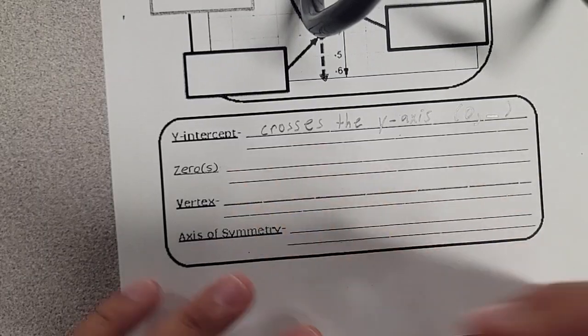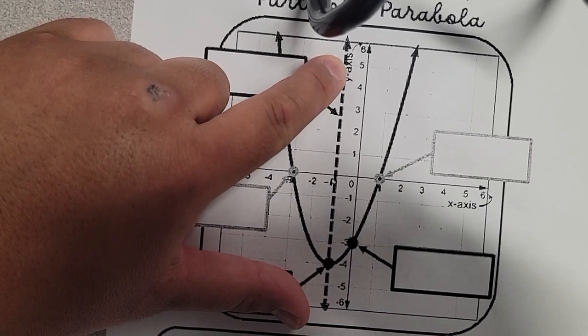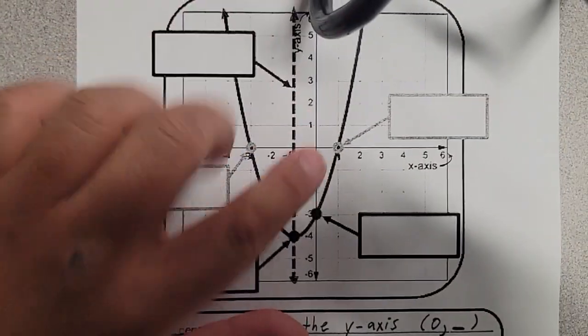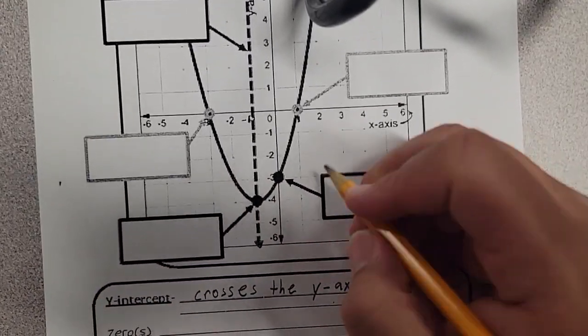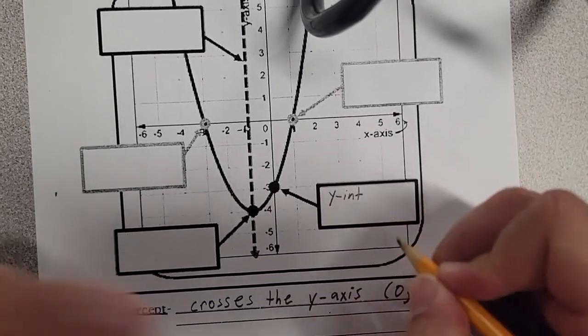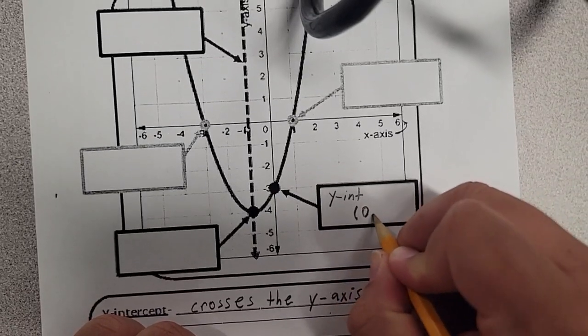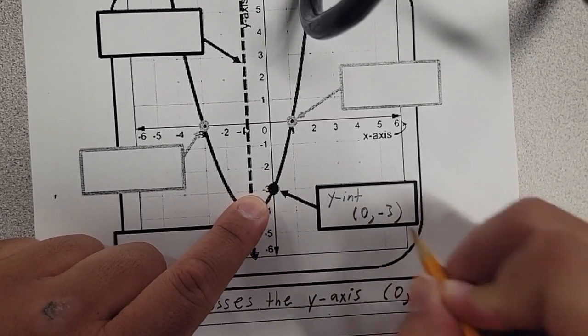So if I look at my picture where it crosses the y-axis, this is the y-axis right here, and I see my point where it crosses. So this is my y-intercept. I'm going to put y-intercept, and the 0 is always going to go first, and then this number, whatever that number is, goes second, -3, and that's it.